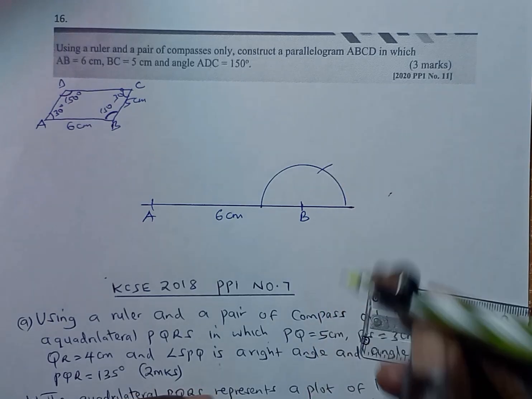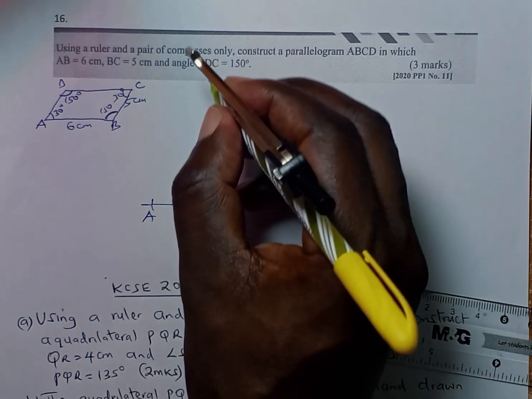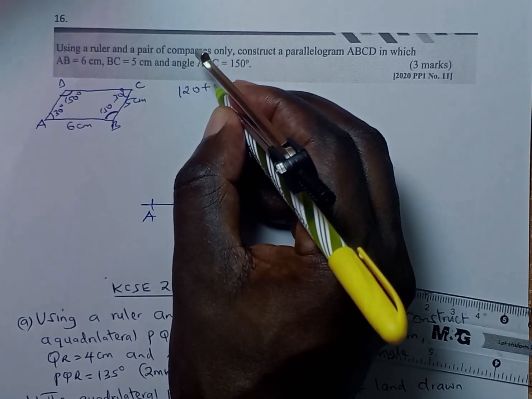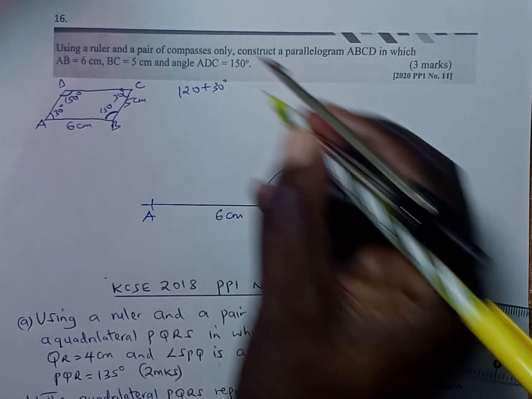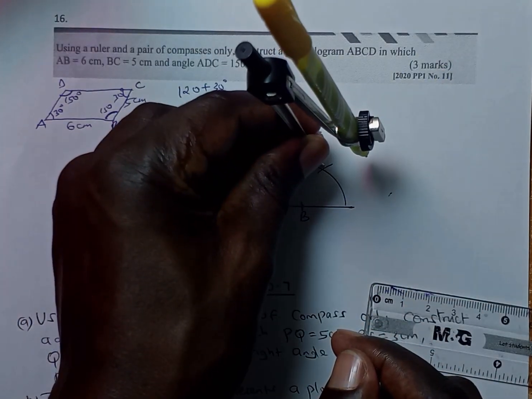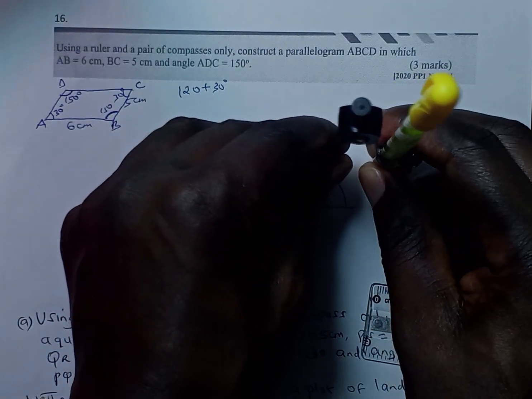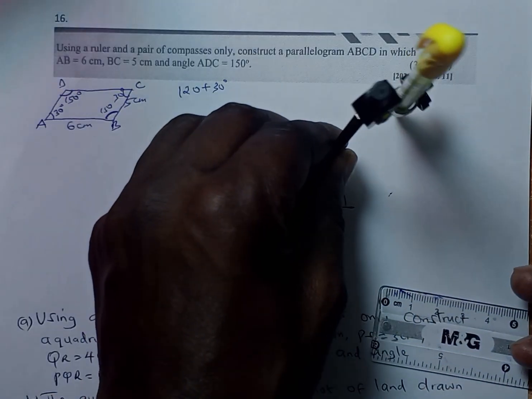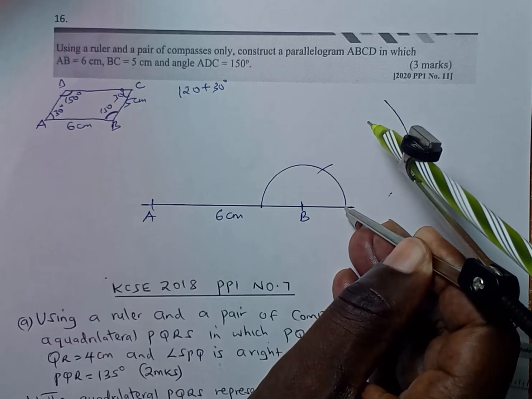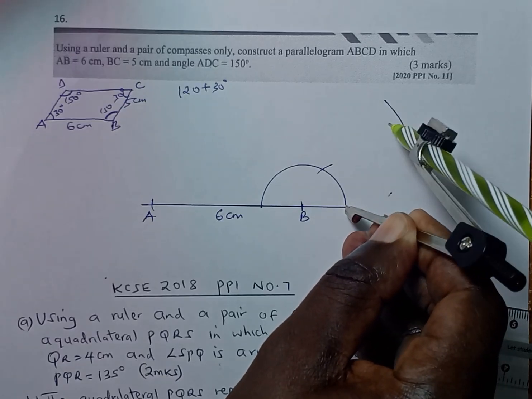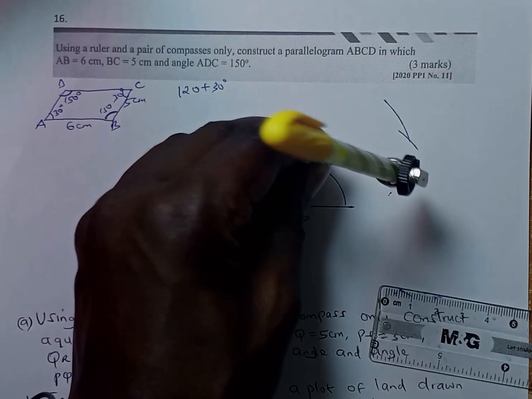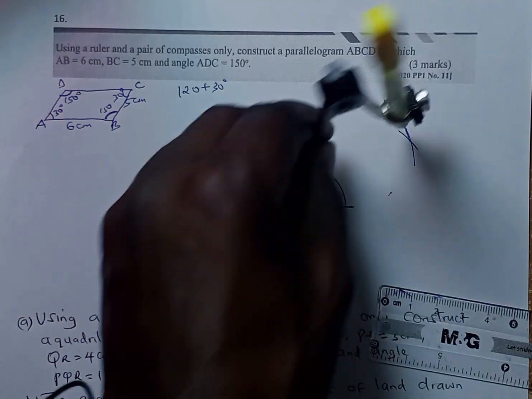So we are going to bisect, because 150, we are going to take 120, we add an angle of 30 degrees. And for us to get that angle, we are going to bisect this 60 into 2. We can open our pair of compass. We draw an arc. We draw another one here.